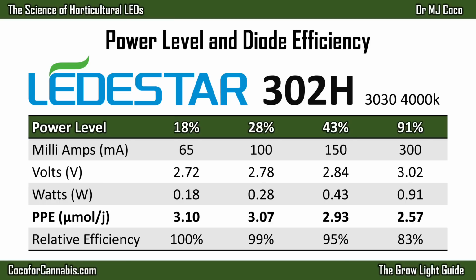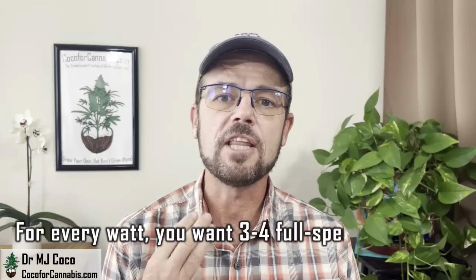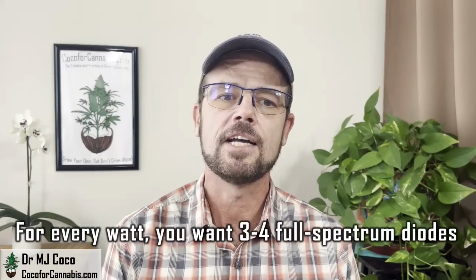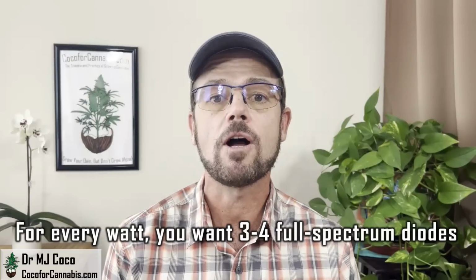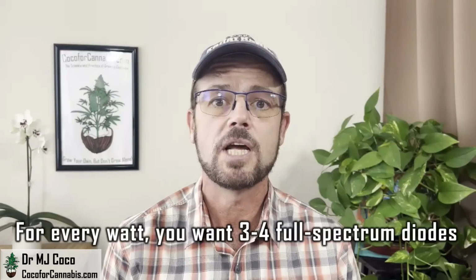Most full spectrum diodes on grow lights are rated for 1 watt, but you want to run them at about 1/4 to 1/3 of a watt. This is something to consider when buying a grow light. The number of diodes per watt is a key factor that determines fixture efficiency. On a grow light, for every watt of power, you want there to be 3 to 4 full spectrum diodes. If you're buying a 150 watt grow light, you want to see 450 to 600 full spectrum diodes.